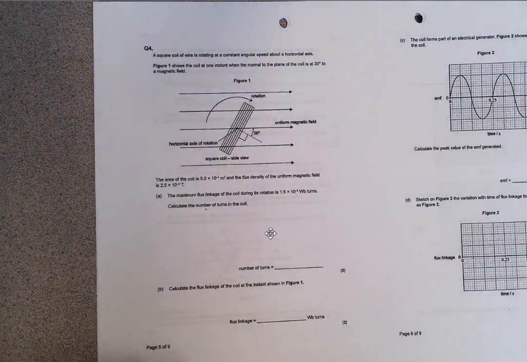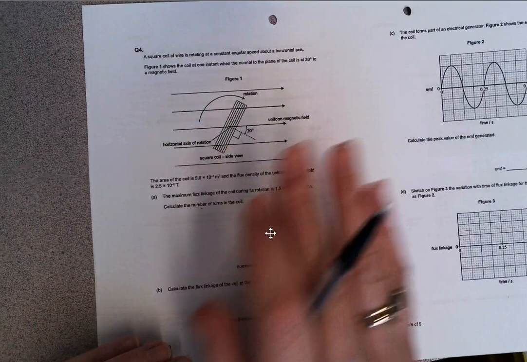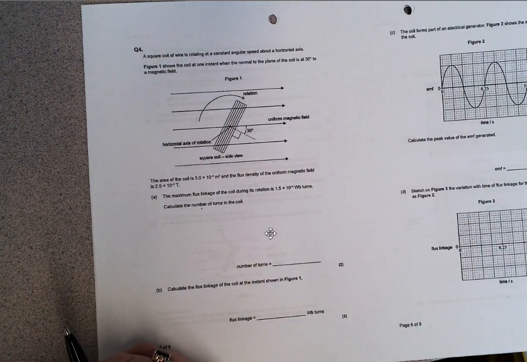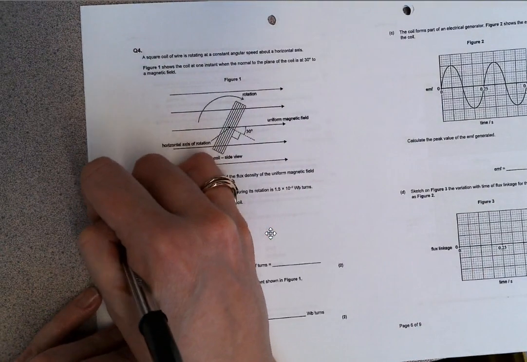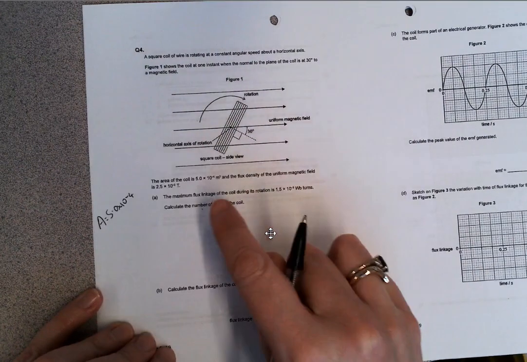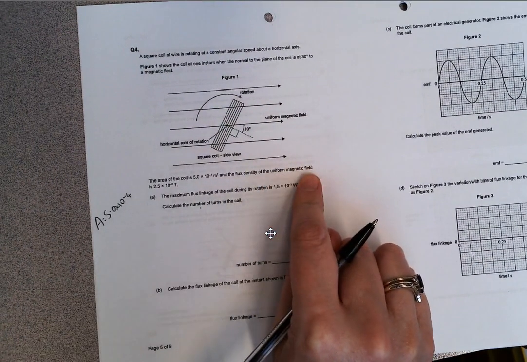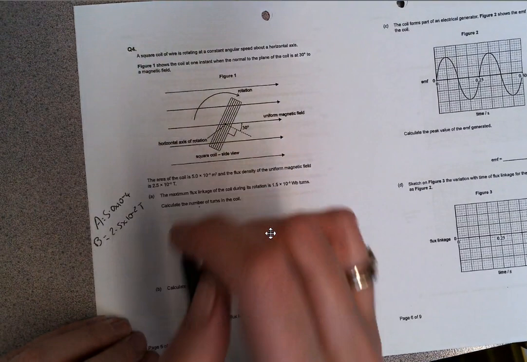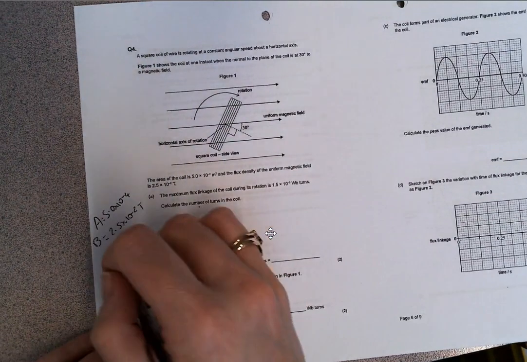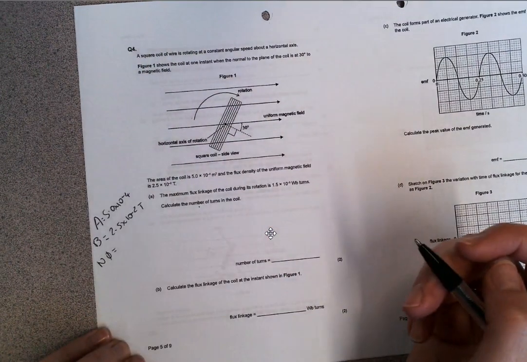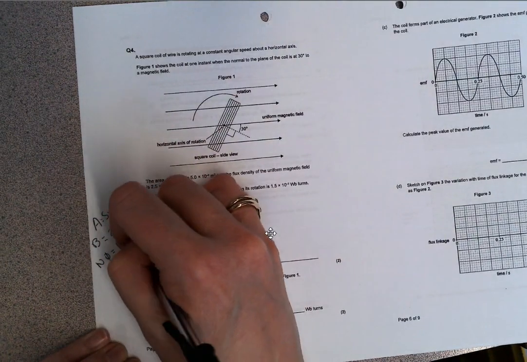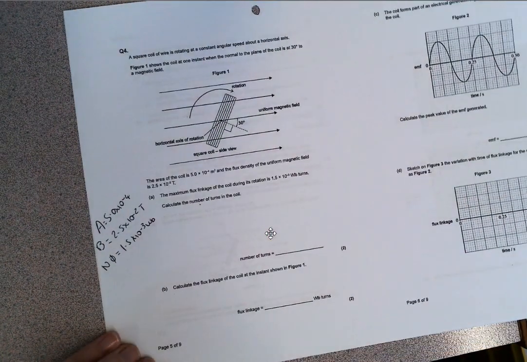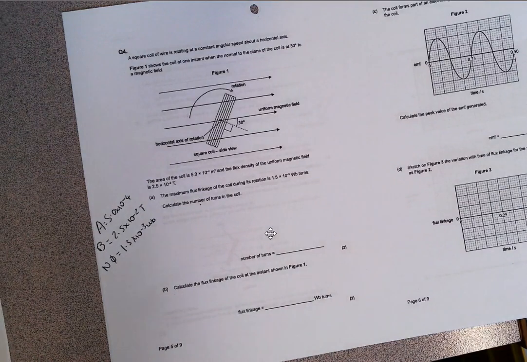You've got a square coil of wire rotating at a constant angular speed, so it's rotating this way. Figure 1 shows the coil at one instant when the normal to the plane is 30 degrees to the magnetic field. The area of the coil is 5 times 10 to the minus 4. And the flux density of the uniform magnetic field is 2.5 times 10 to the minus 2 Tesla. The maximum flux linkage of the coil, Nφ, is 1.5 times 10 to the minus 3 Webers. Calculate the number of turns in the coil.